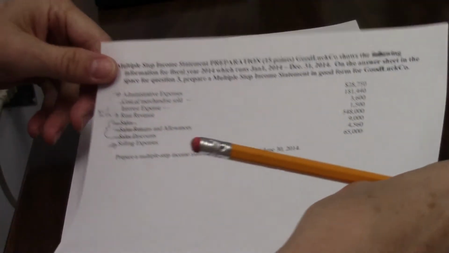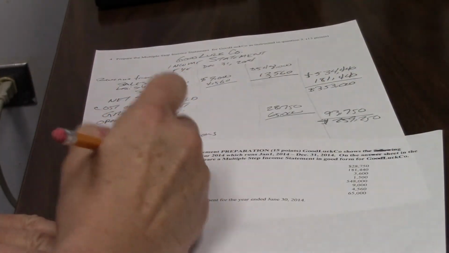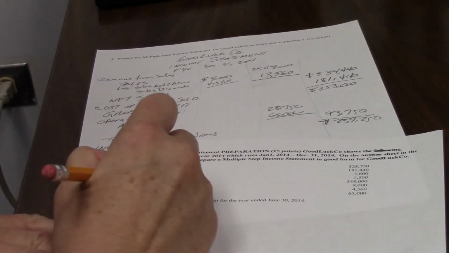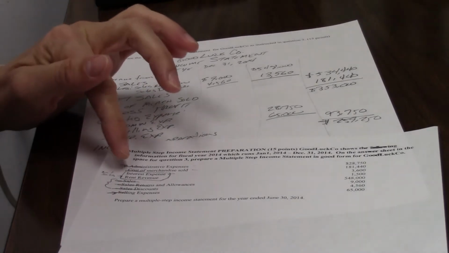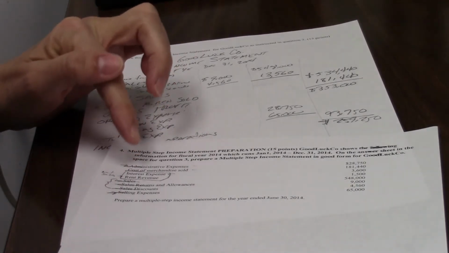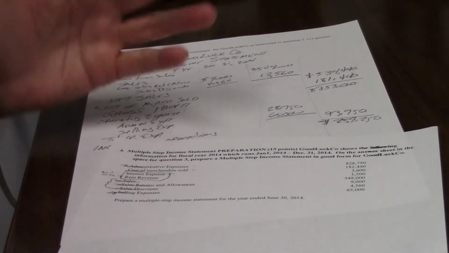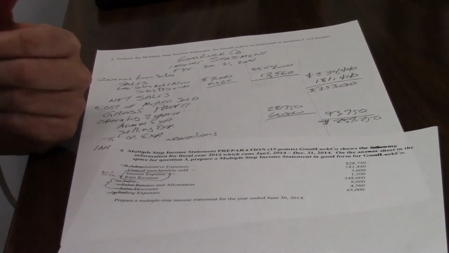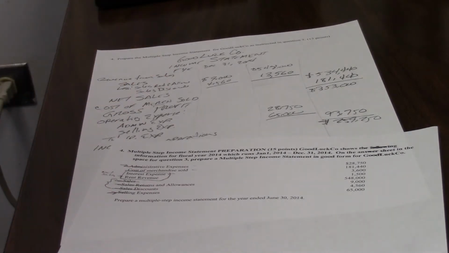Now, there could be some other things going on. For example, in this case, we have interest expense and rent revenue. So interest expense is not an operating expense because if we didn't borrow, we wouldn't have that, right? So that's what we call a financing expense. So interest expense goes separate, and rent revenue, well, we're a merchandising company, we sell stuff. We're not really in the business of renting maybe some of our warehouse space or whatever that is. So that goes in other.